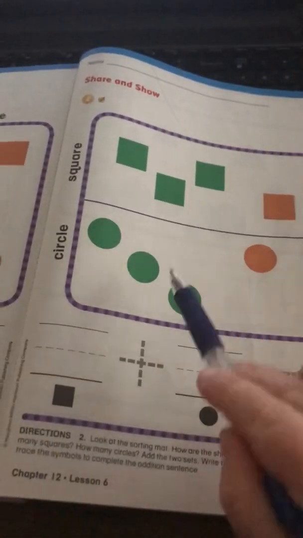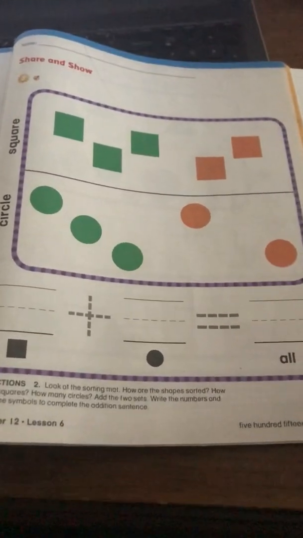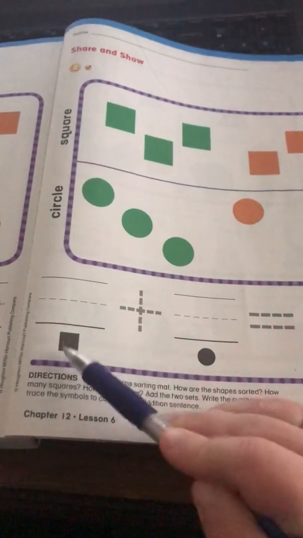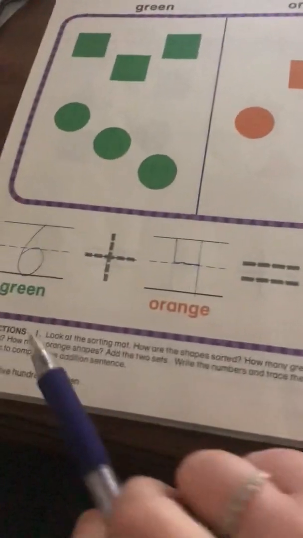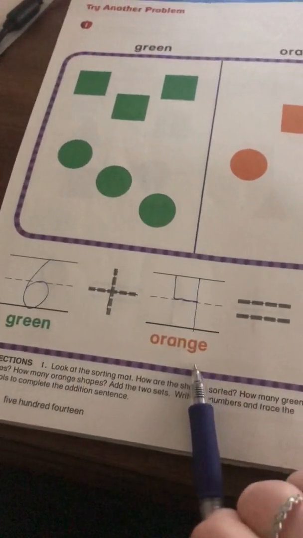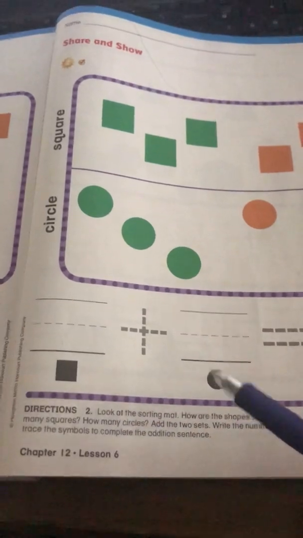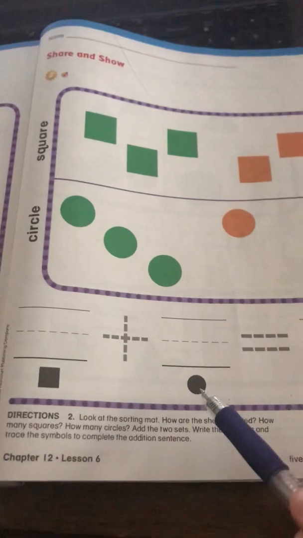We still have our green and our orange shapes. And now we're just going to read our problem at the bottom a little differently. Notice that it's not asking us for a color shape. Over here, it was asking us for green and orange, and we know that by reading the color words. It's not asking for colors here. Now it wants to know how many squares do we have and how many circles.